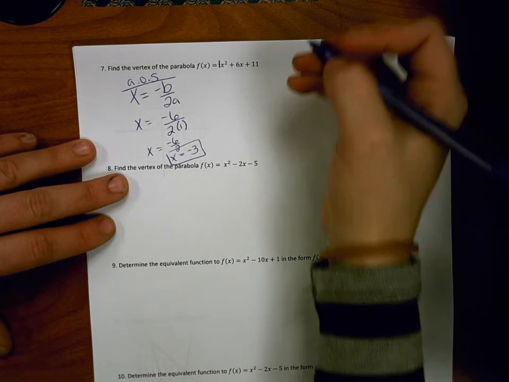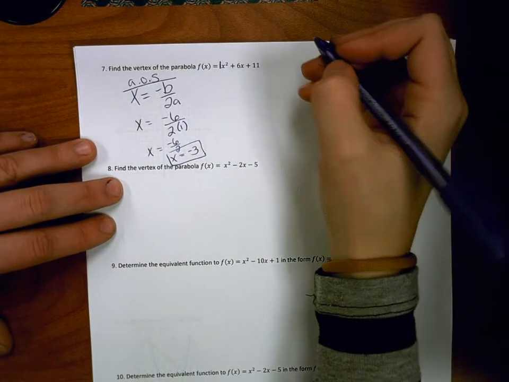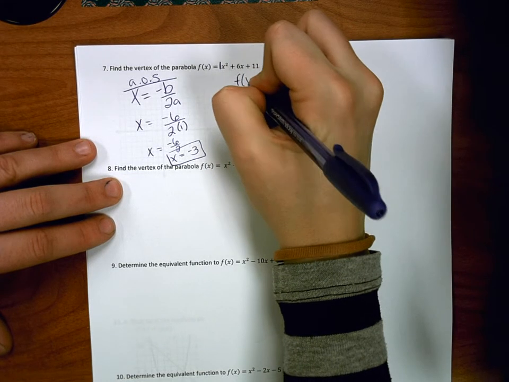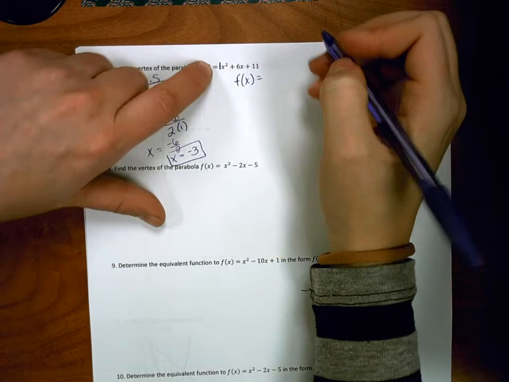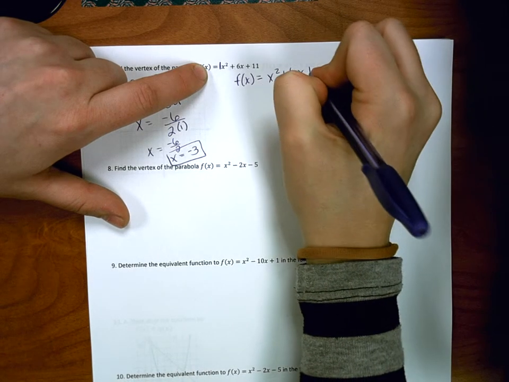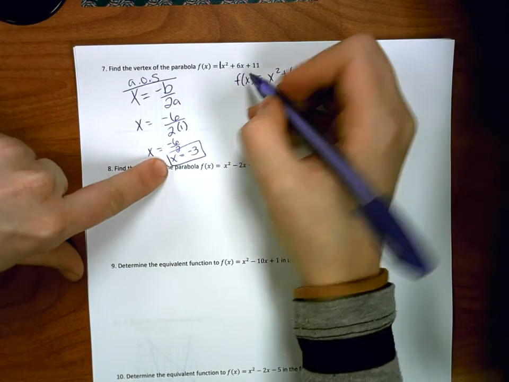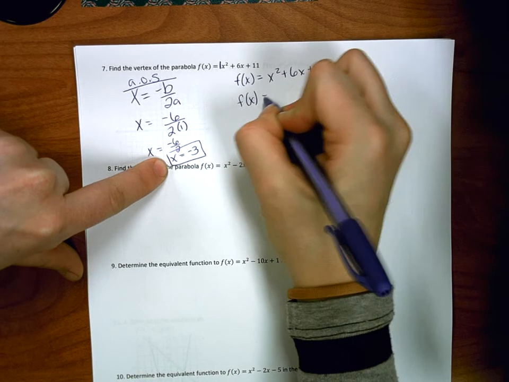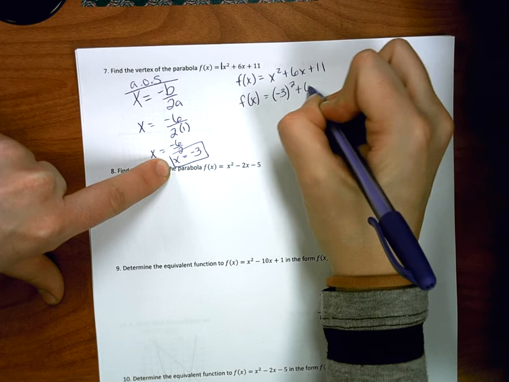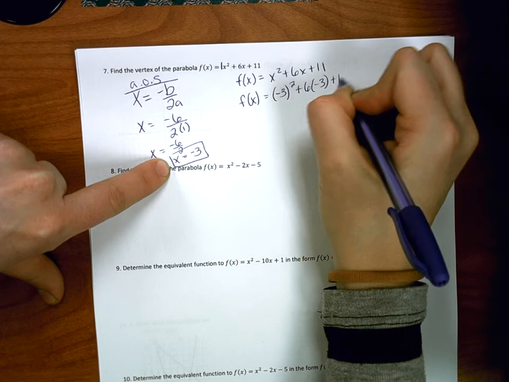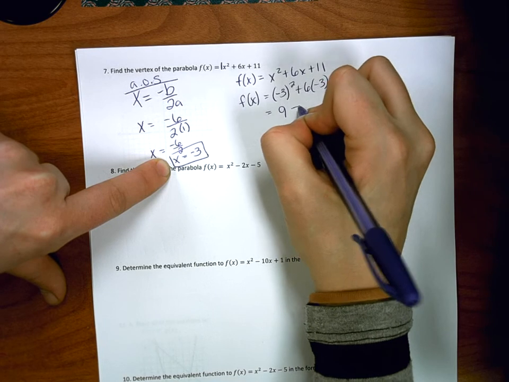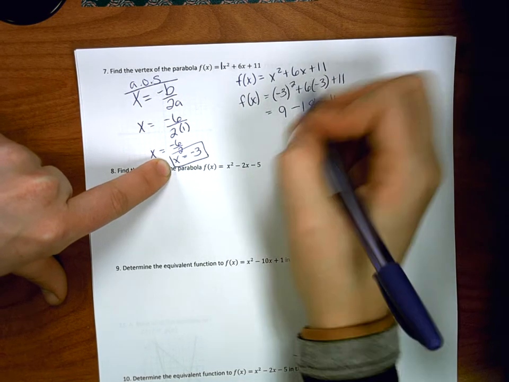My final answer is my vertex, so I can have f of x equals my equation, and I know my x equals negative 3, so my f of x when x equals negative 3 would be negative 3 squared plus 6 times negative 3 plus 11, which gives me 9 minus 18 plus 11. 9 minus 18 is negative 9.